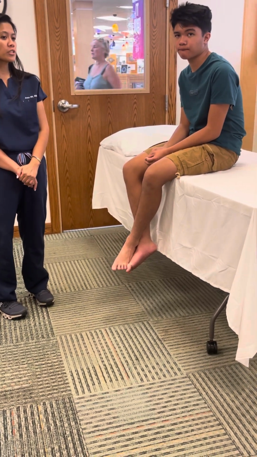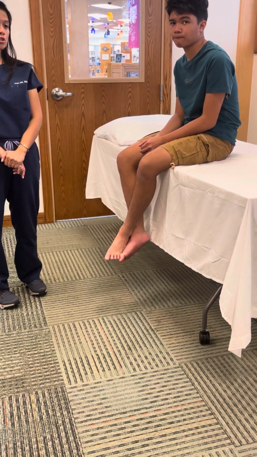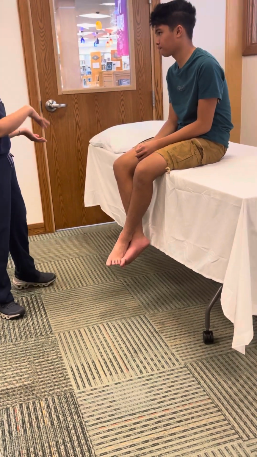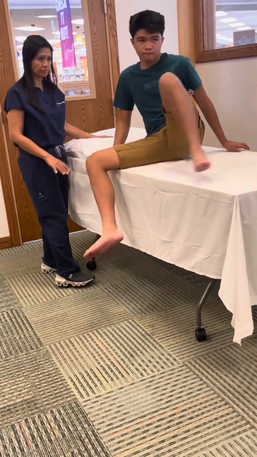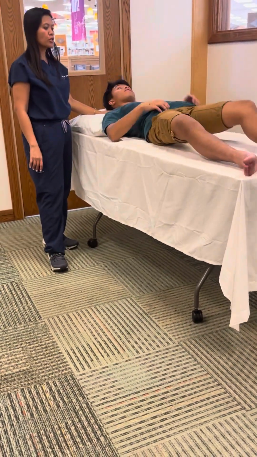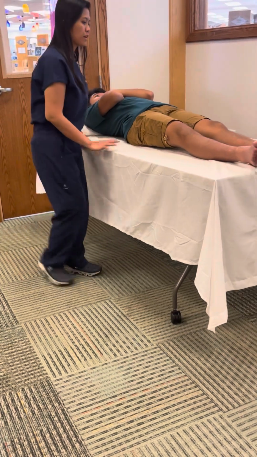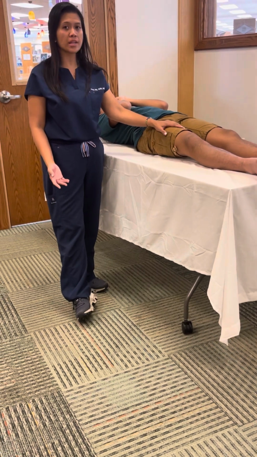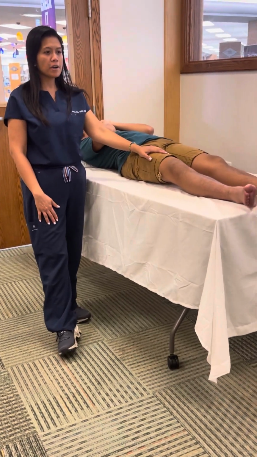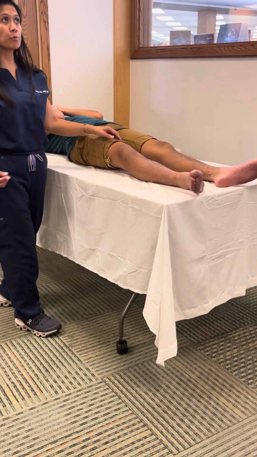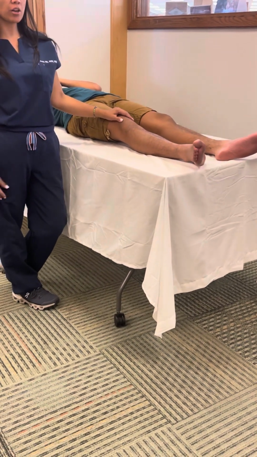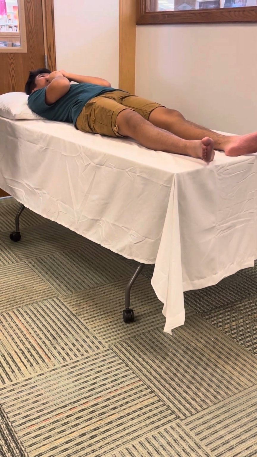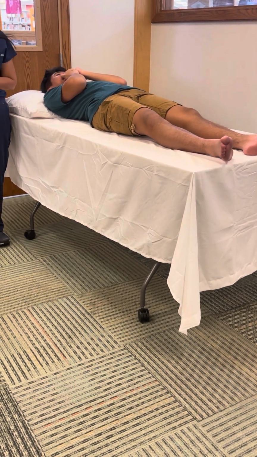There are a few special tests that we can do that involve the knee. So if you can lie down again, we're going to do the Varus test. This is what we can check for meniscal damage. For the first one, the Varus testing, you're going to be stressing the lateral aspect.